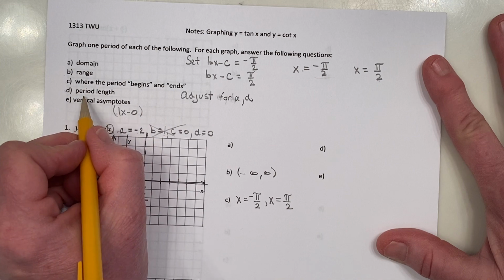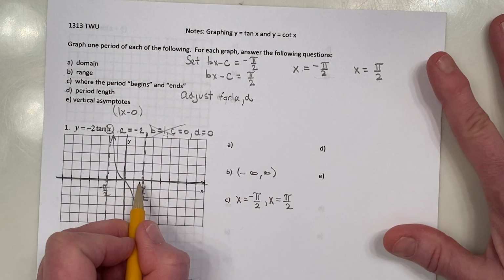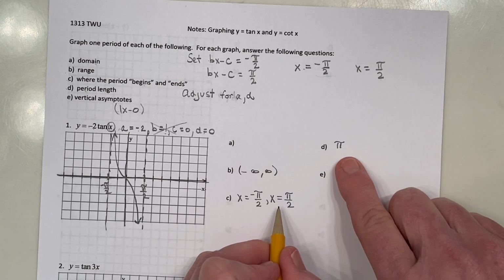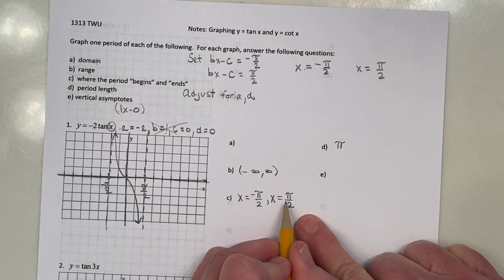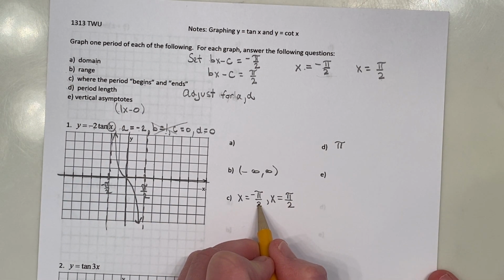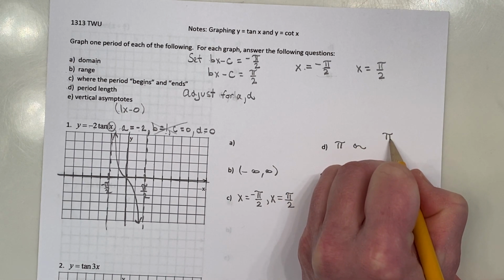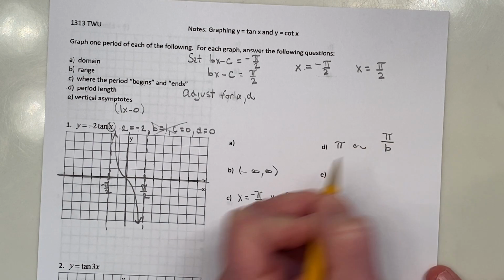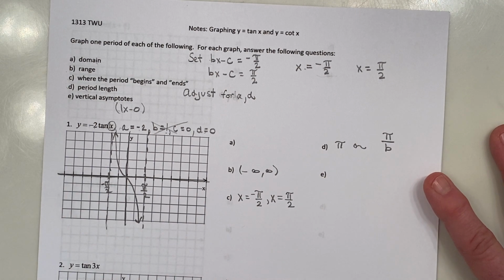All right, D says, what's the length of the period? Well, we can see that the length of the period is pi. There are a couple of ways you can get pi: either by visually looking at it or subtracting pi over 2 minus negative pi over 2, which results in pi. Or, remember the formula for tangent and cotangent's period is not 2 pi, but just pi divided by b. In our problem, b is 1, so we would get pi.